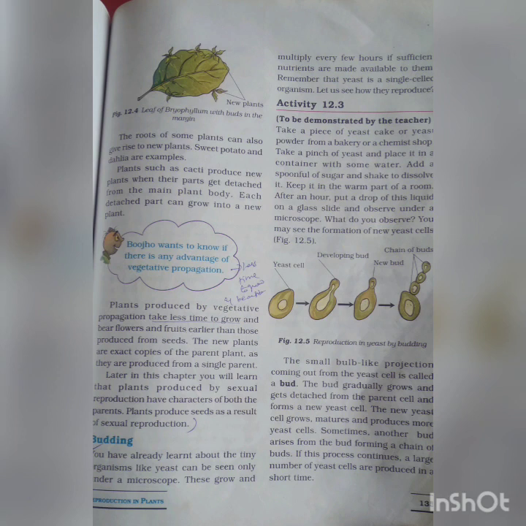The roots of some plants can give rise to new plants, like sweet potato and dahlia. Plants such as cactus produce a new plant when a part gets detached from the main plant body. Bryophyllum is a leaf; a part of the leaf forms a new plant.